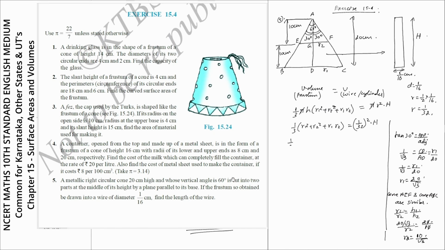Now substitute the values of r1 and r2 here. So this is 1 by 3 into (r1 is 20 by root 3 the whole square, plus r2 is 10 by root 3 the whole square, plus r1 r2), so 20 by root 3 into 10 by root 3. This is equal to 1 by 32 into 1 by 32 into h.